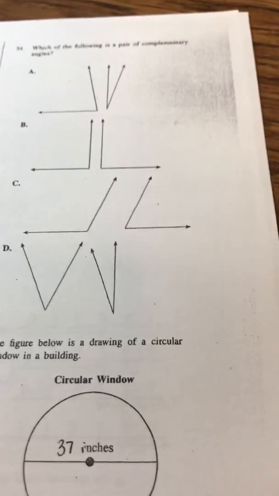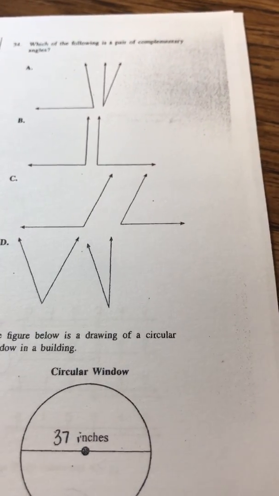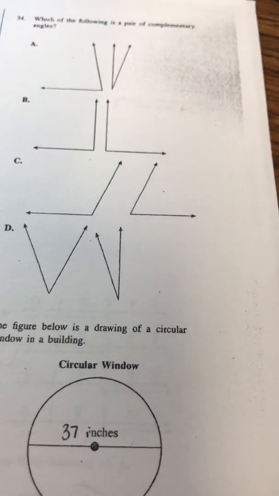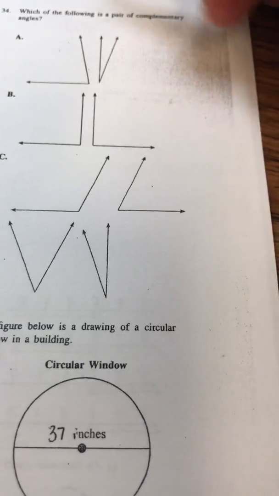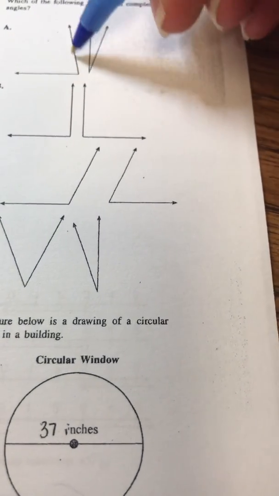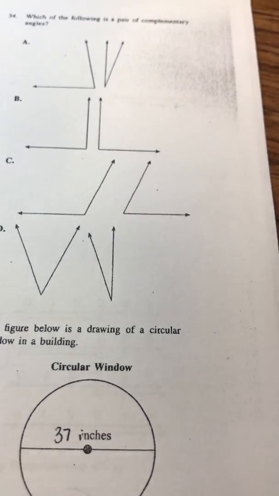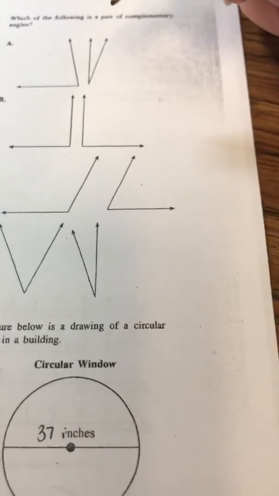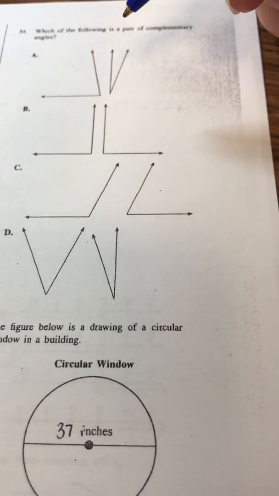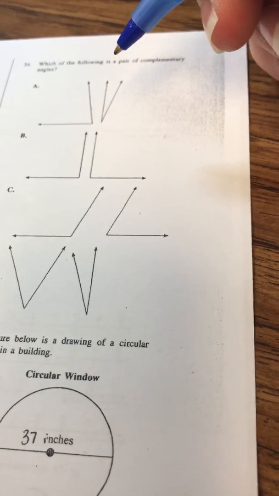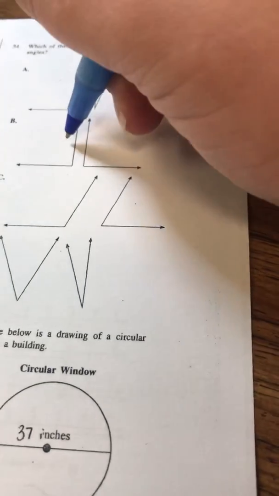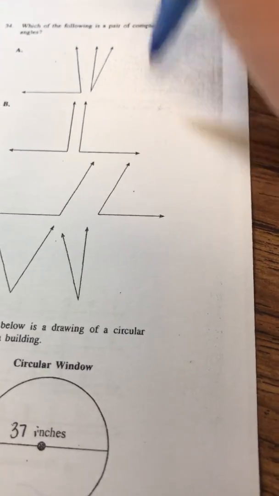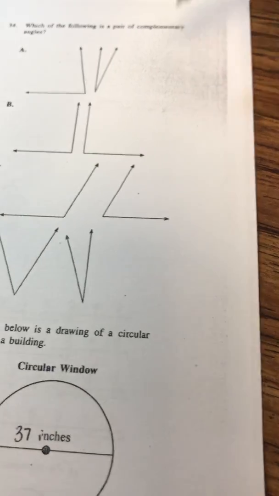Number 34 asks, which of the following is a pair of complementary angles? So complementary angles are two angles that have a sum of 90 degrees. Okay. We have option A, which is acute, and a much smaller acute. Option B has two right angles. If the sum of these two have to equal one right angle, then B does not qualify.